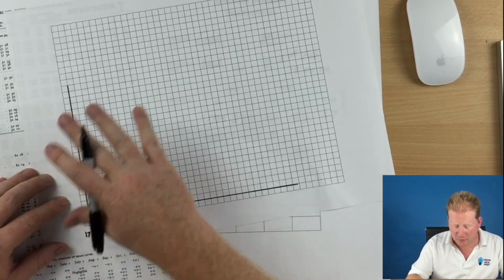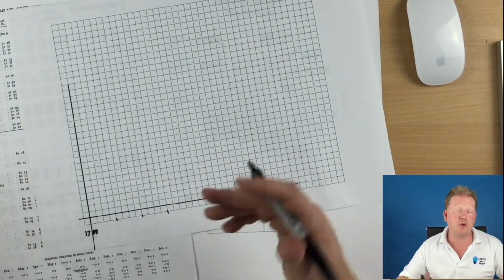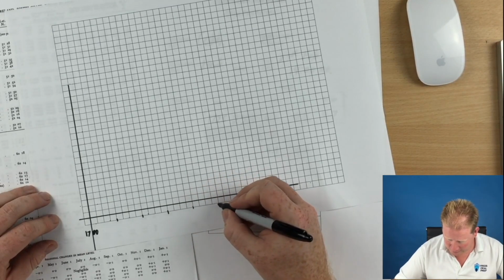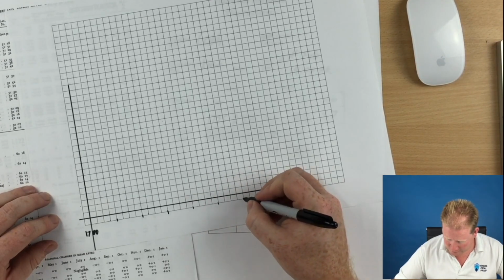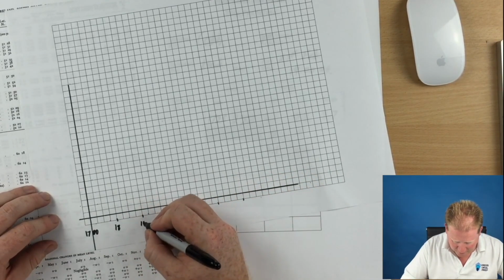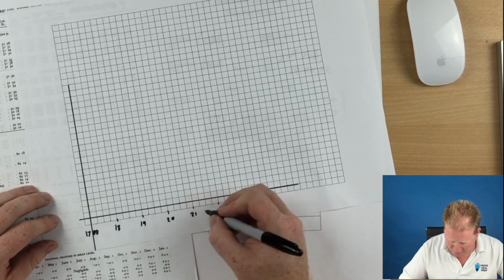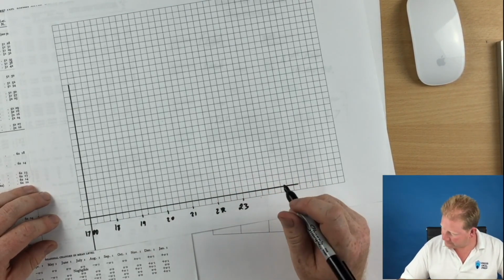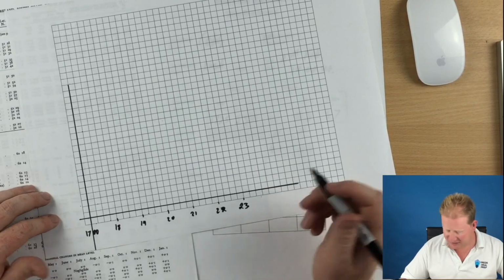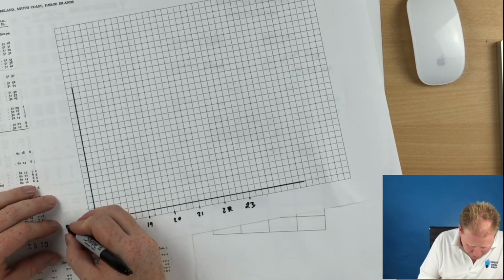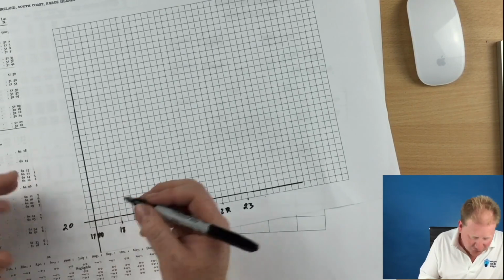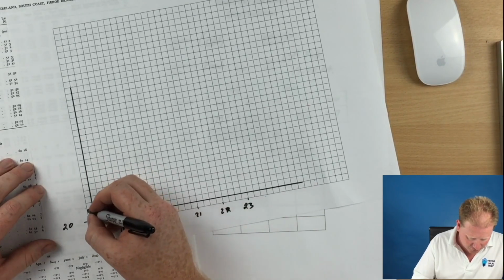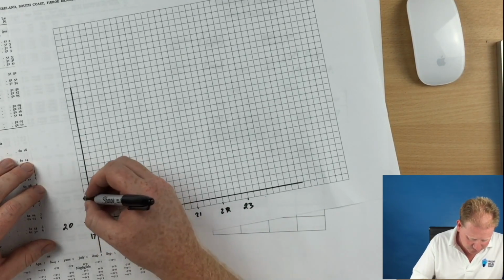Now it doesn't matter what scale you use, the bigger the scale, the more accurate you will be. So that's 18, 19, 20, 21, 22, 23. And we're going from 19 to 5, so I'm quite happy to go from 20 again, so that's 20 minutes. So we're going to 5, so let's go 2s again.